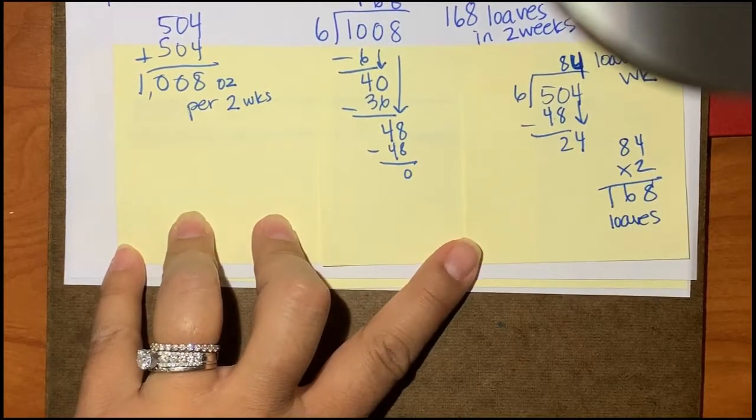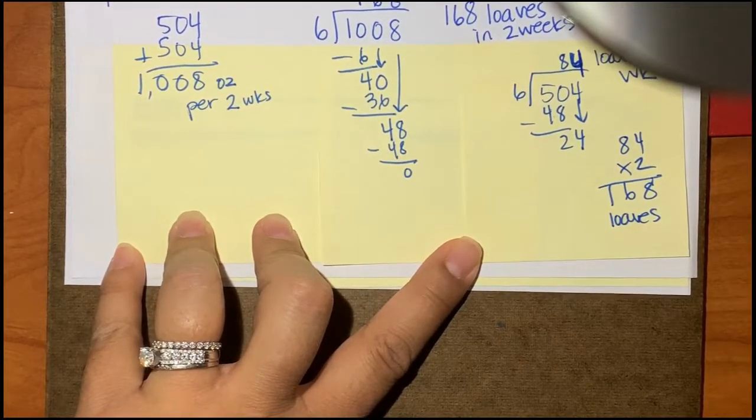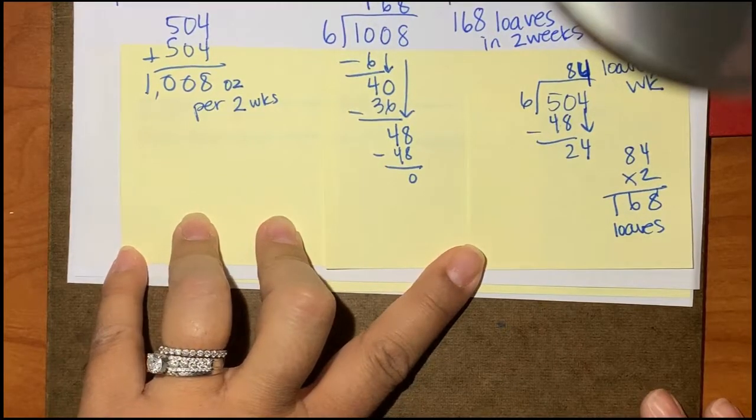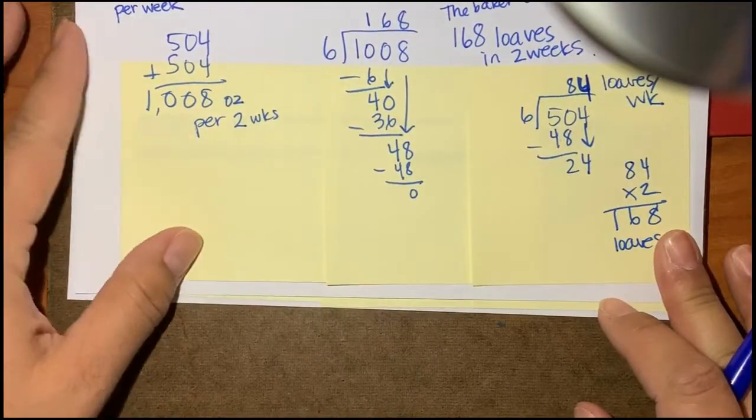You have to write a statement. For the test, I would highly encourage writing a statement. Okay. Any questions on this? Okay.